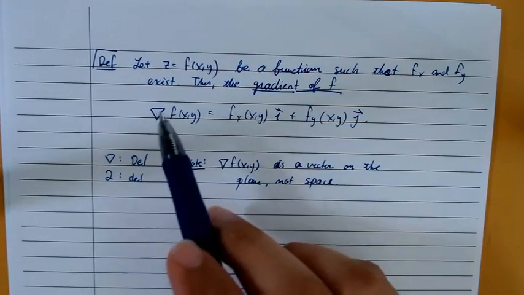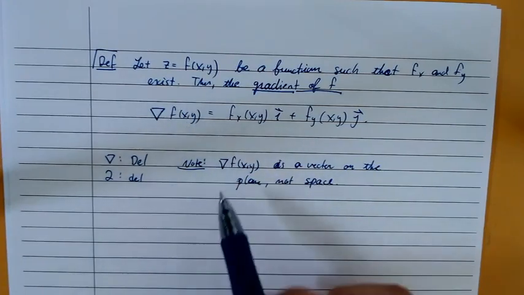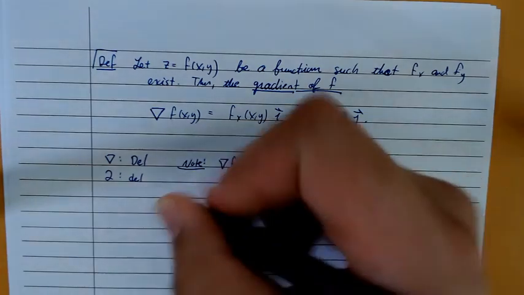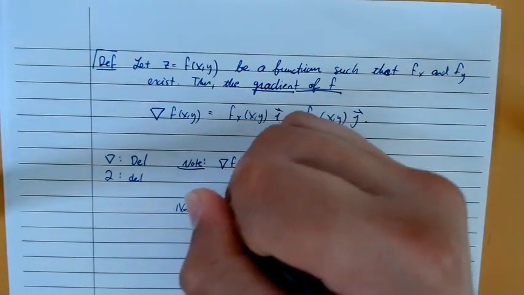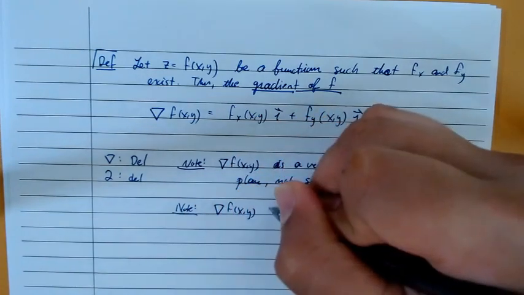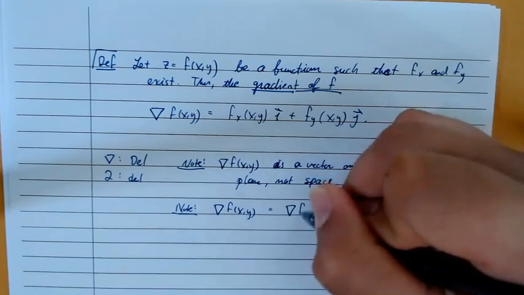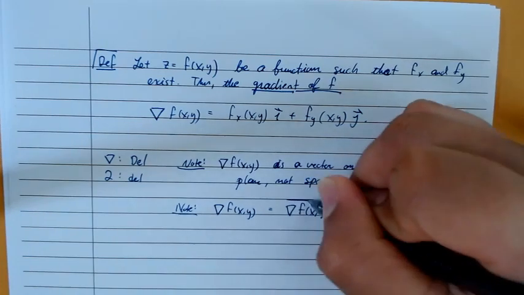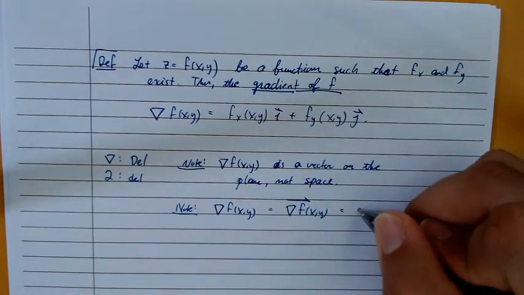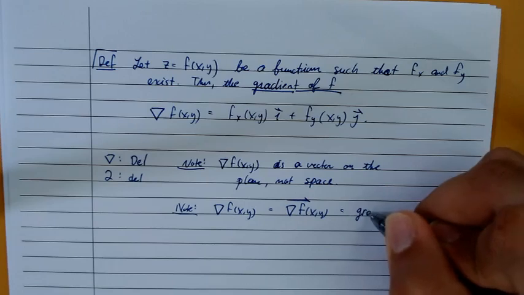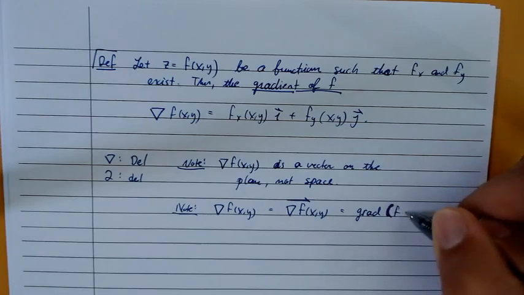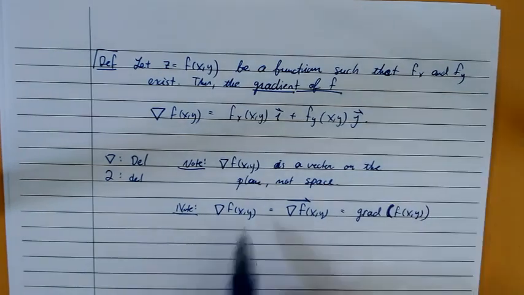Other things to note about this is a vector, which means that it can be written in an alternate notation. So let's see, another note. Del f of x comma y is sometimes written as del f (x, y) this way, to make it even more explicit. Yeah, that's a vector. It's also sometimes written, although we won't see that in this book, as the gradient of f of x comma y. All three of these mean the same thing.